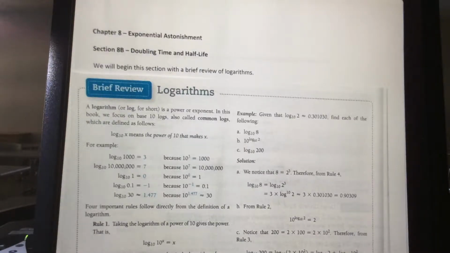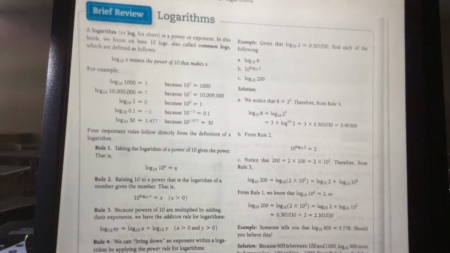Alright, in this video we're going to talk about doubling time and half-life. Doubling time and half-life. That's section 8b. Now we're going to begin this section with a quick review of what they call logarithms. Okay? Let's talk about what logarithms are.